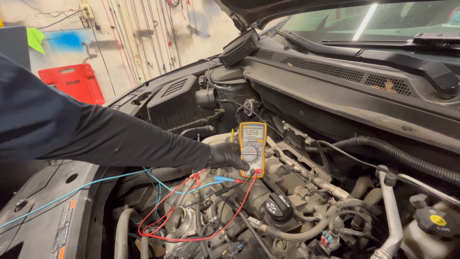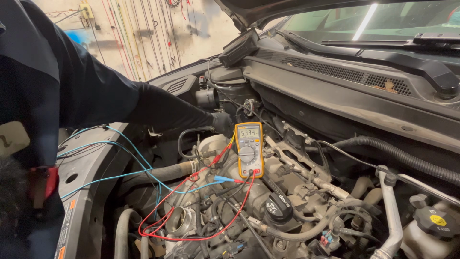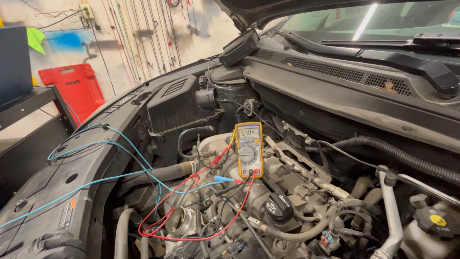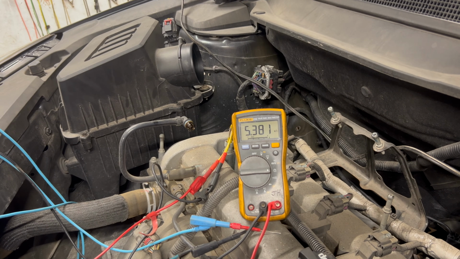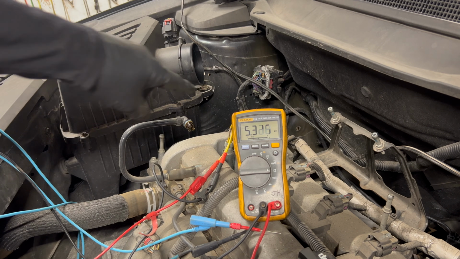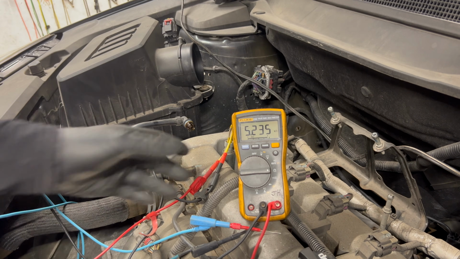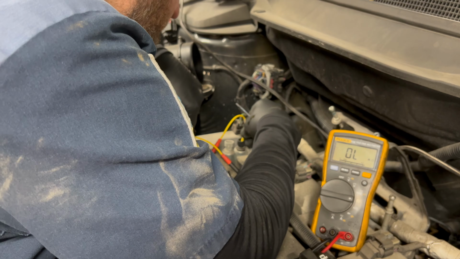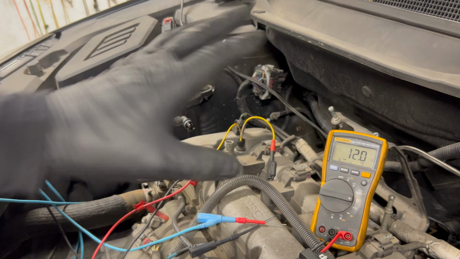5 kilo ohms. That's way out of spec. Holy crap. Yeah. That solenoid is definitely bad. Let's check the exhaust VVT solenoid just to compare since we're right here. 12 ohms. And that's the one that works.